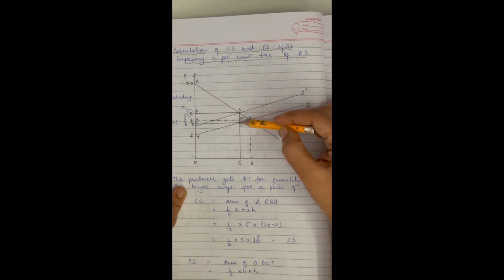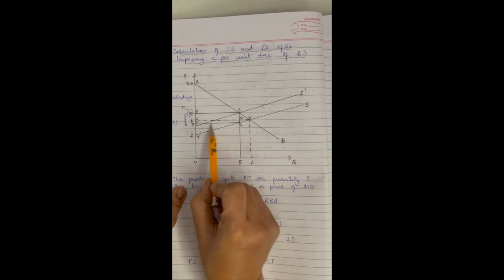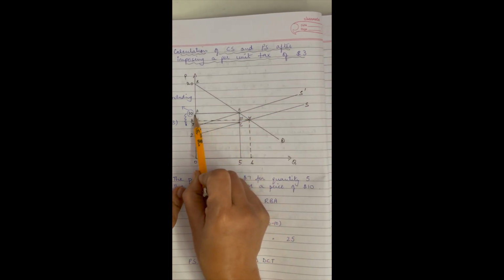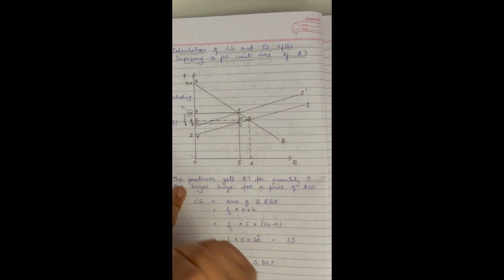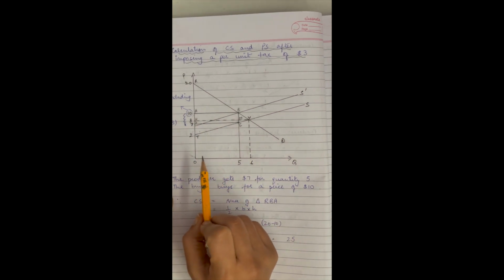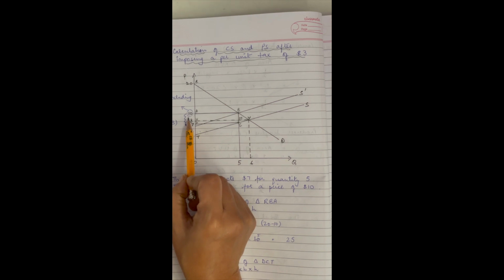So that's why I'm not looking at BV, but I'm looking at BC, and that's why I've drawn these two horizontal lines here.